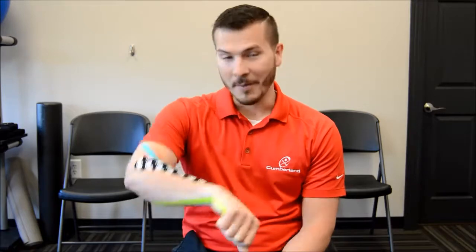Alright guys, so again, today is all about elbow pain and causes of elbow pain. I've got my arm taped up here as a visual representation of the conditions that we're talking about. The first ones that we're going to talk about are probably the most common causes of elbow pain, and that is epicondylitis. There are two types of epicondylitis.